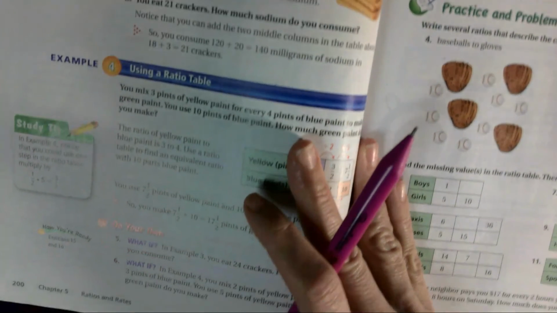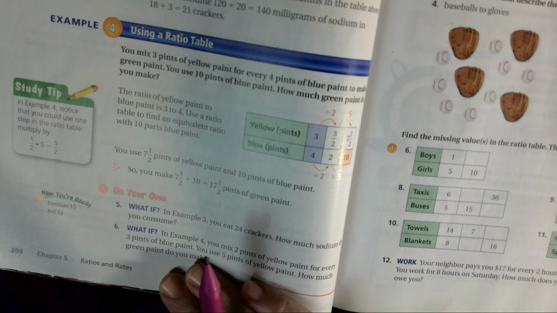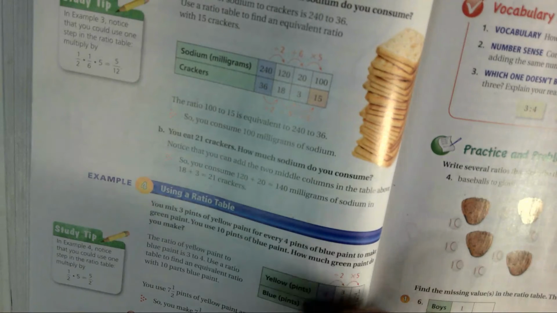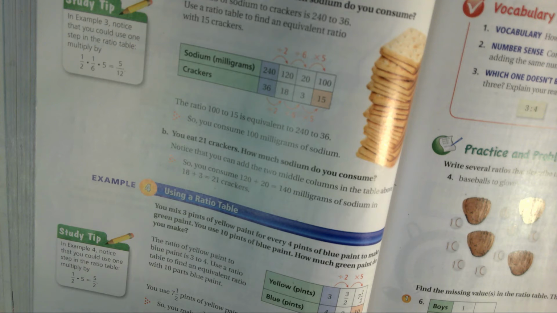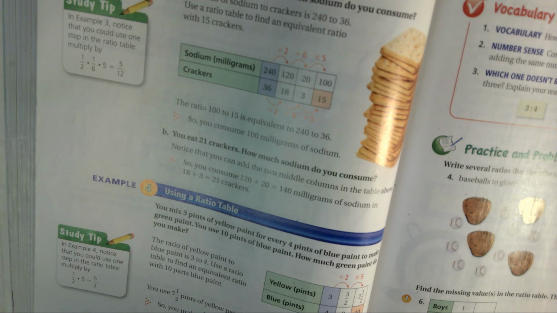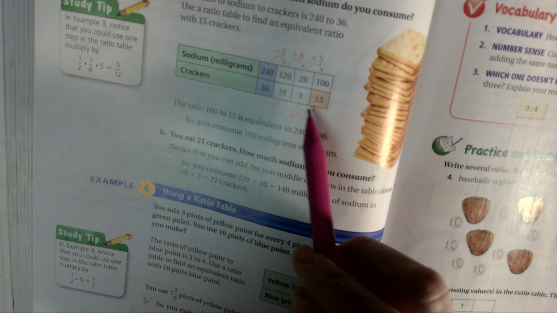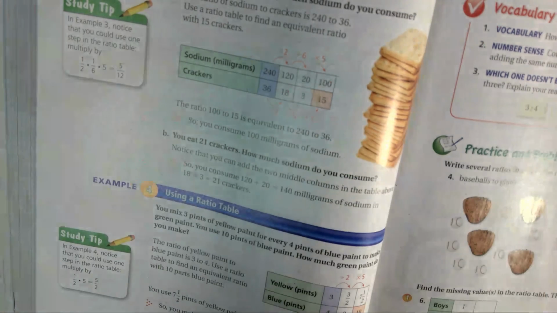We're going to do one more on your own before I give you homework. In example 3, what if you eat 24 crackers? Okay, so 24. What numbers can I put together to make 24? Or what else can I do to make 24? Well, I have 3 crackers here, right? So if I multiply 3 times 8 and add another spot to our ratio table, 3 times 8 is 24. So then I have to multiply the 20 times 8.